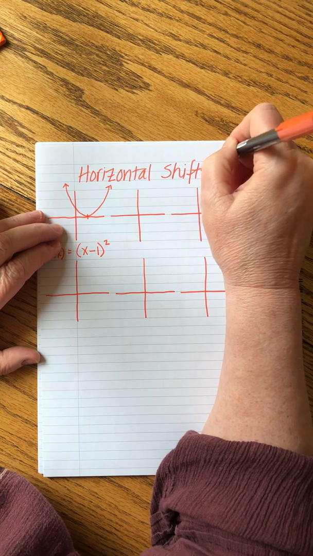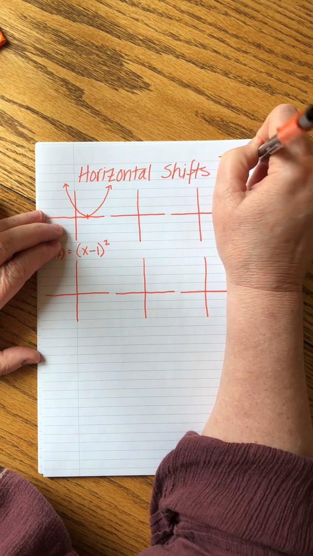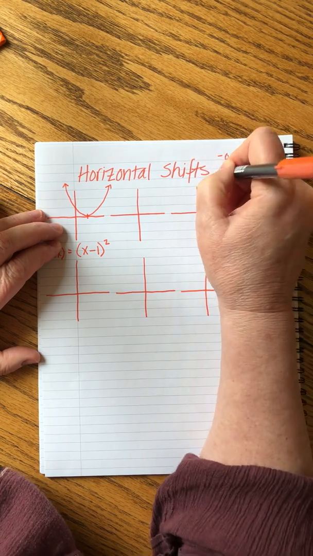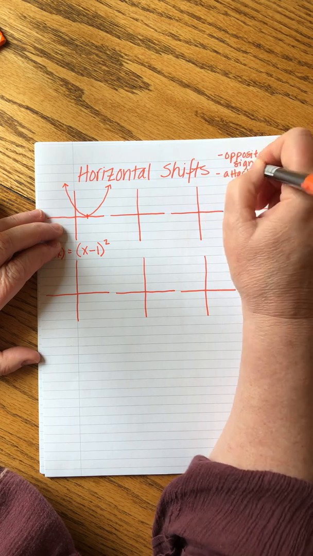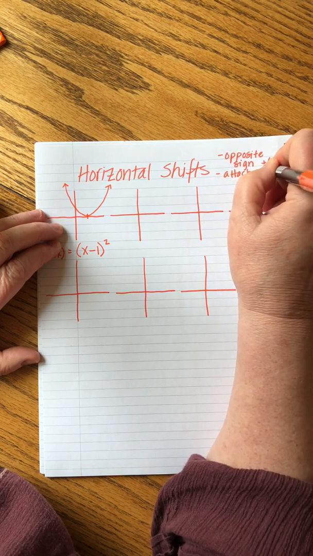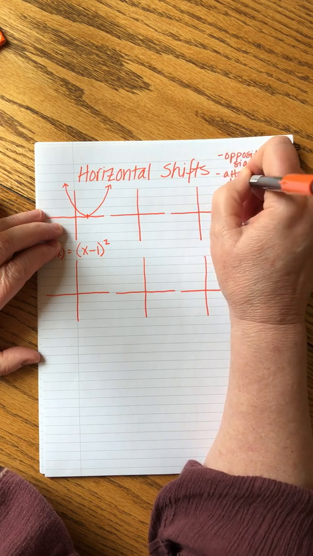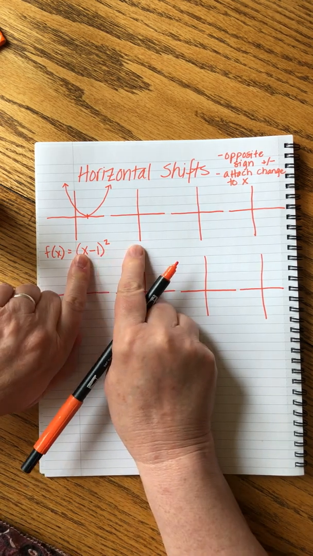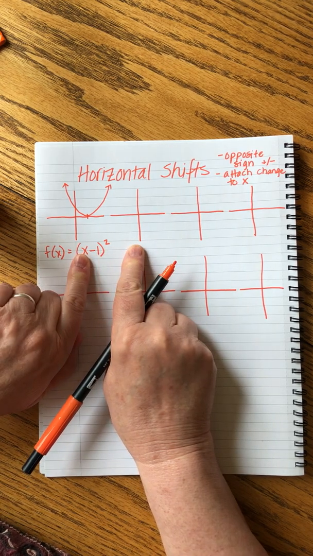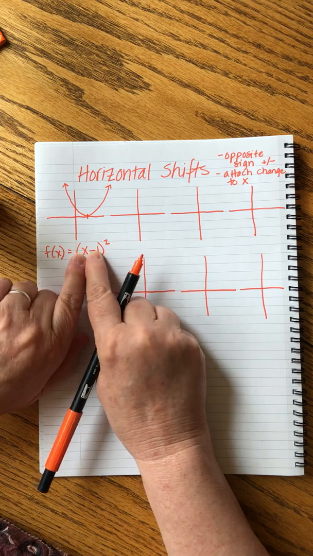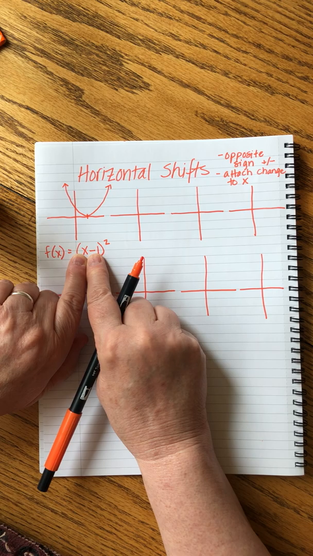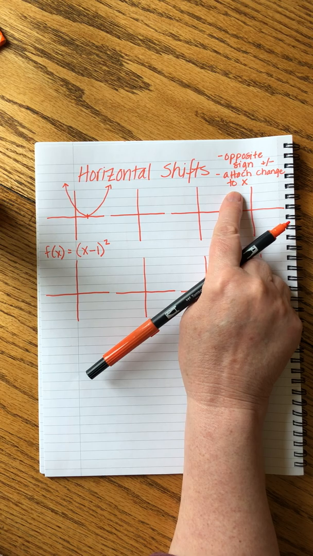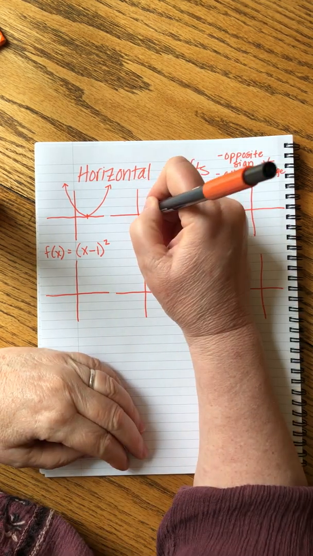So our change, we use the opposite sign, plus or minus, and then we attach, and I know this sounds weird, we attach the change to x. We bring it right up close, tucked inside. With the vertical shifts, we just left it hanging off the back end, didn't we? We just tacked it onto the end. But here we bring the change right in close to the x. You'll see it in the other functions as well, okay? So horizontal shifts have 2 things about them that look kind of weird and kind of different. So let's practice with the other ones.